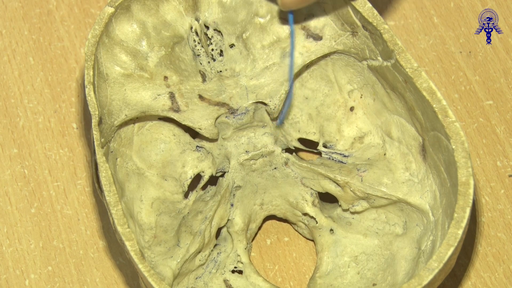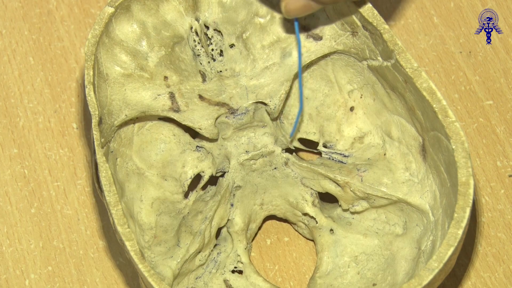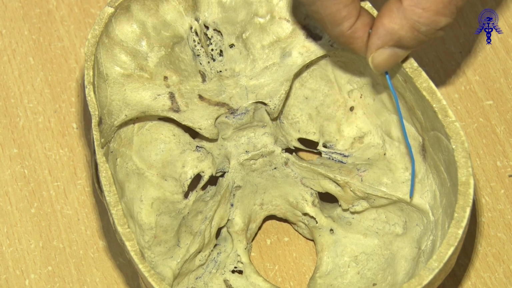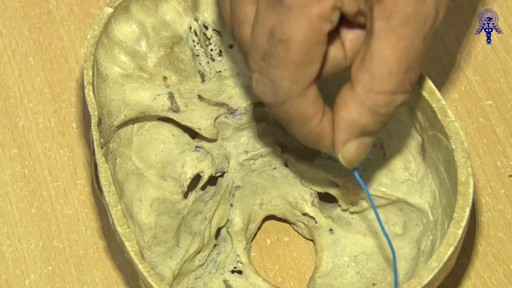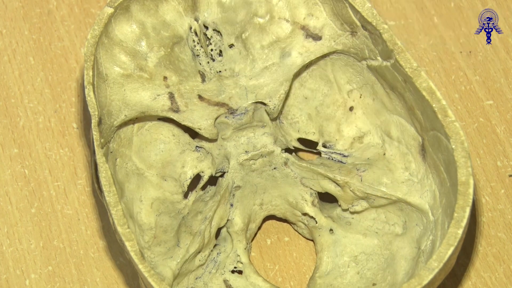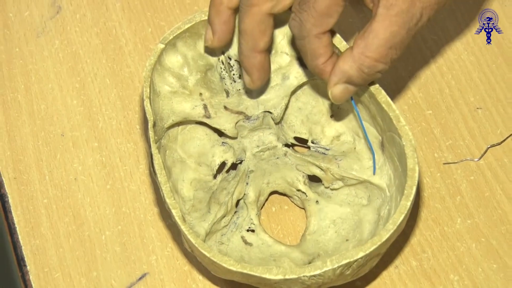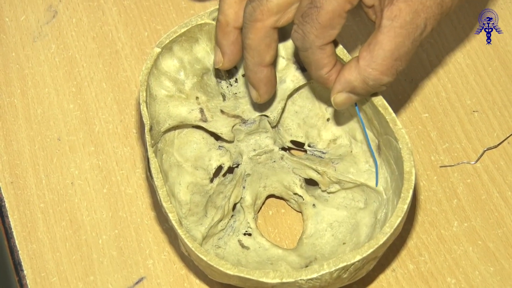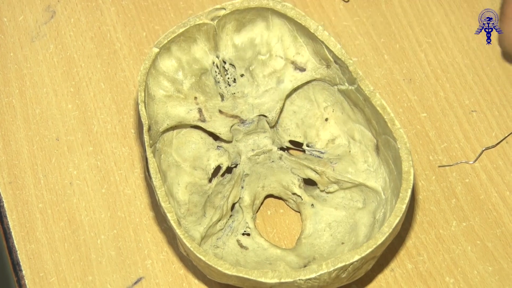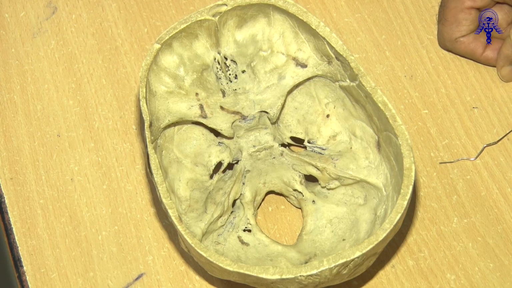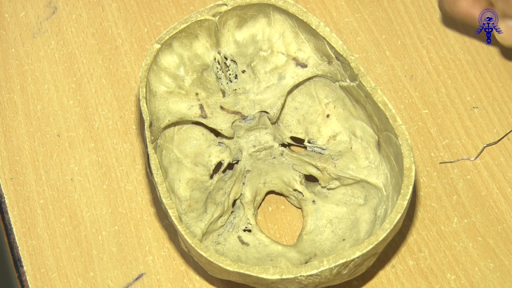The cavernous sinus lies here. It communicates with the cavernous sinus medially, and laterally it communicates with the transverse sinus. Here lies the transverse sinus, and this is the junction. This is the superior petrosal sinus. More or less, these are the middle cranial fossa related structures.